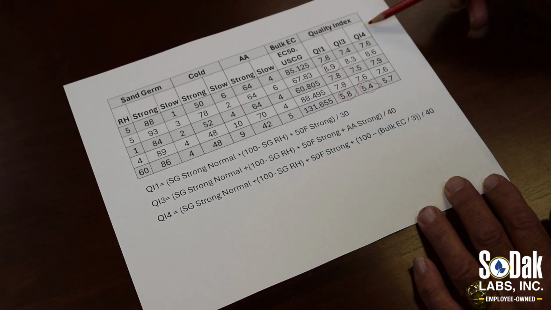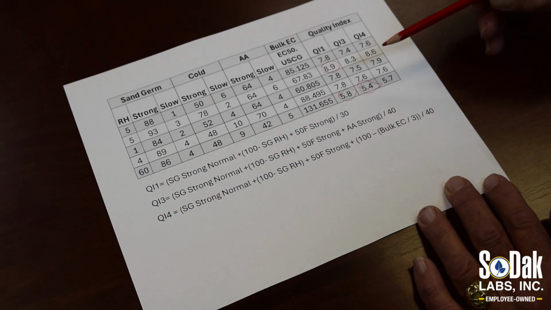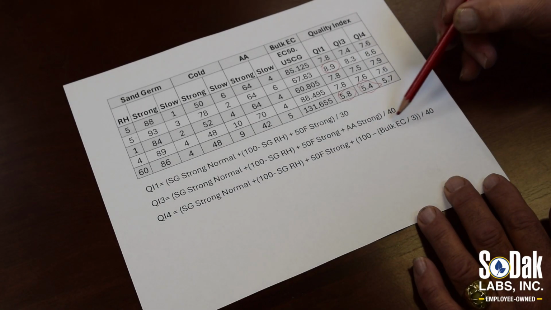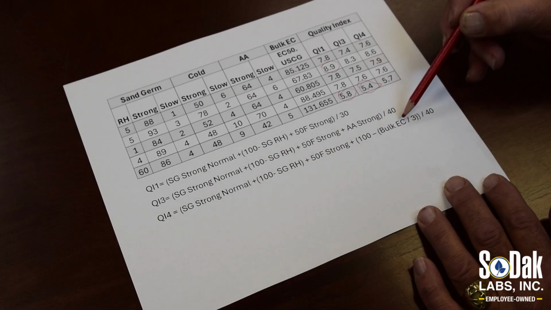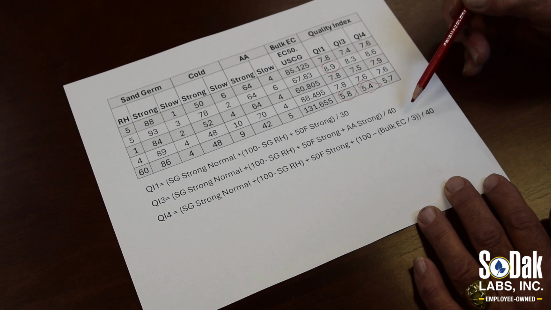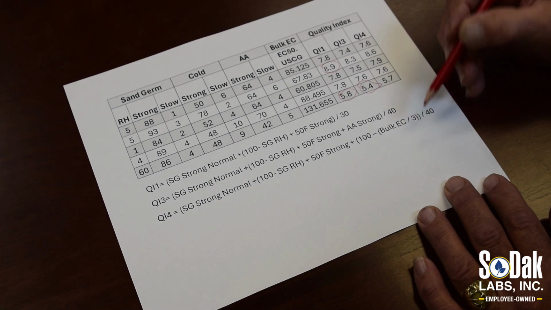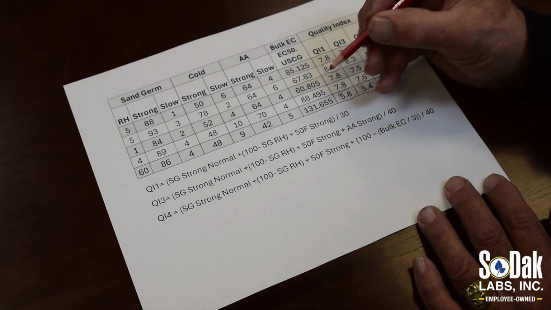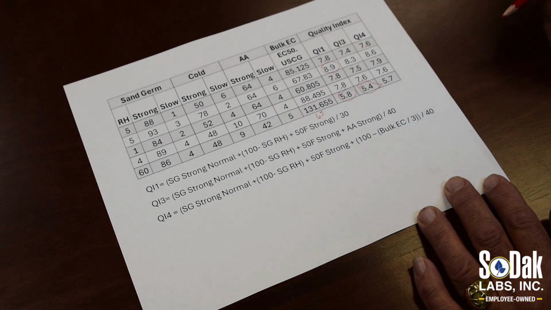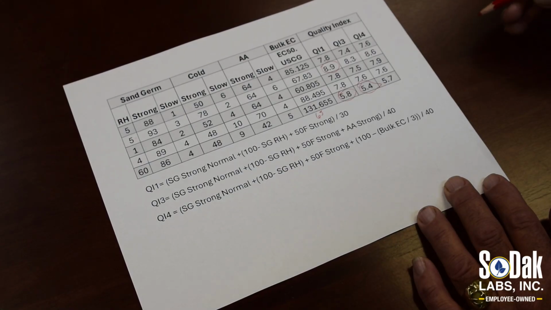And the 4th is when we use bulk EC. So on bulk EC, we have to do some manipulation or conversion of the data, and we spent a little time looking at this. In bulk EC, we think 65 is acceptable. You know, 30 is excellent, but 65 is acceptable.